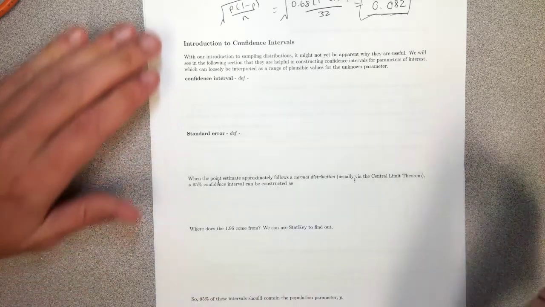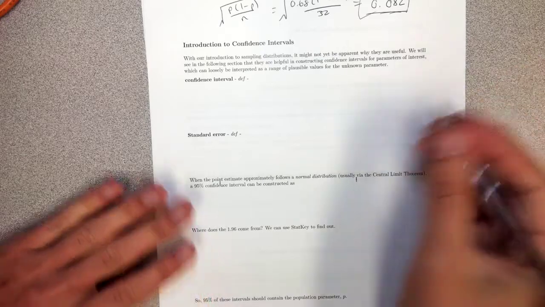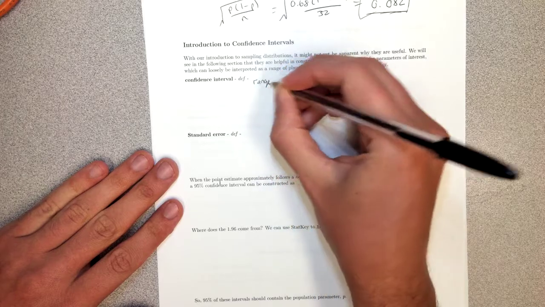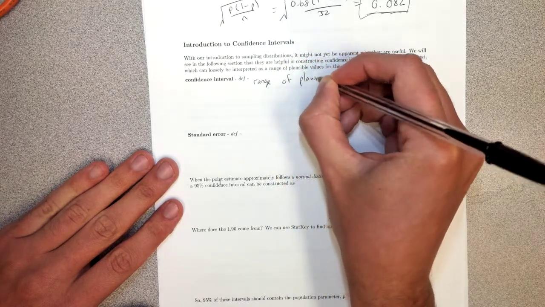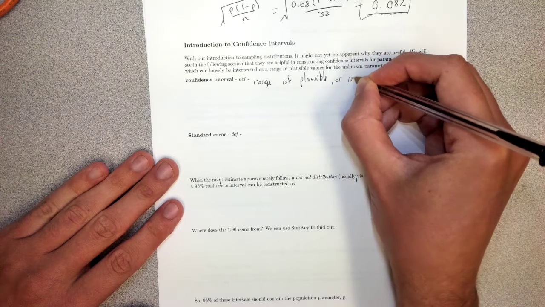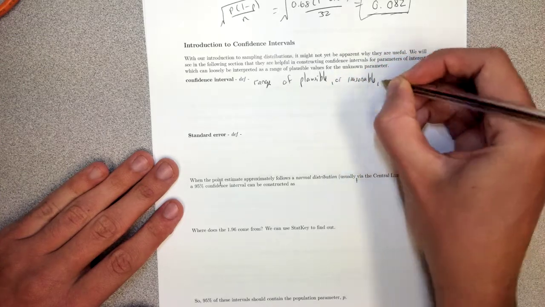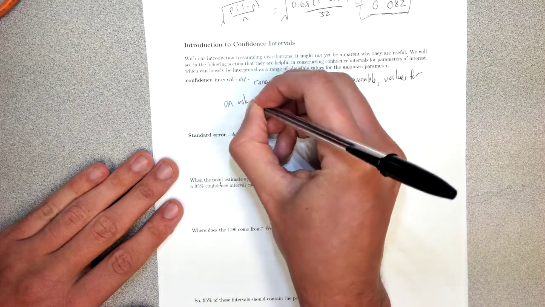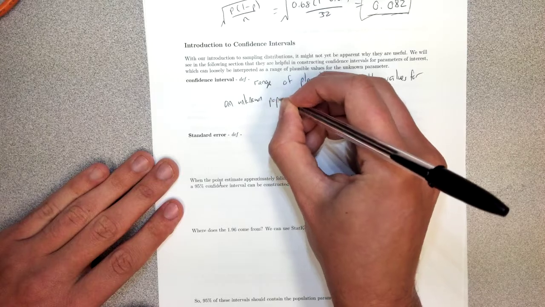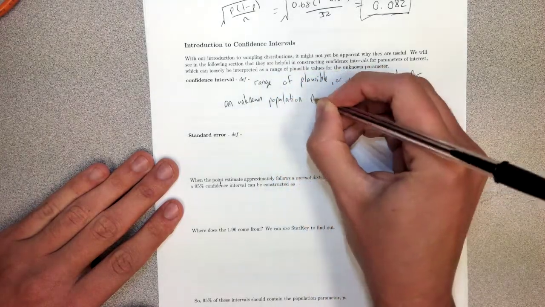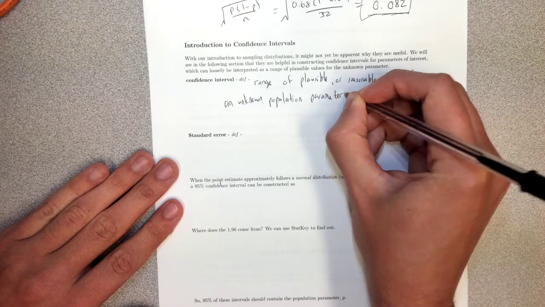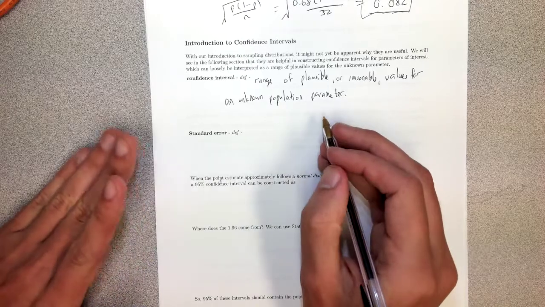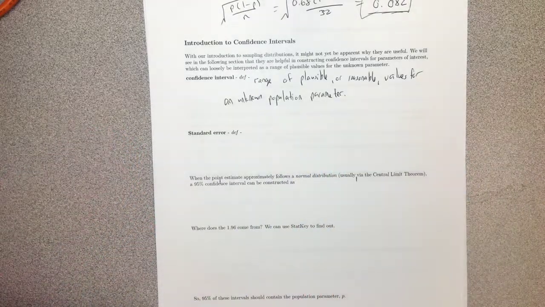And so let's just jump right into what the definition of a confidence interval is. We're really just thinking about a confidence interval as a range of either plausible or reasonable values for an unknown population parameter. And so this next section will be all about how we're actually going to calculate this range of reasonable values and how to interpret it as well.